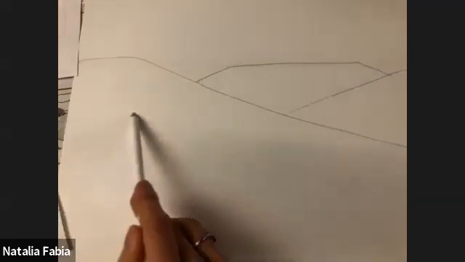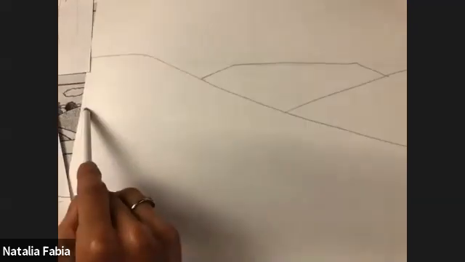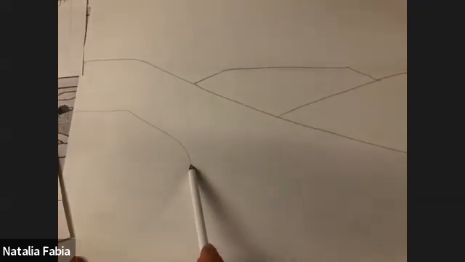Alrighty. Next I'm going to do kind of a hill that's going to be in the foreground. So I'm going to think of doing this shape. And later we can use this to put trees on top of, or maybe even a waterfall or something.